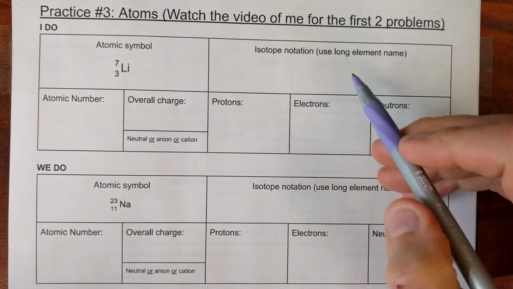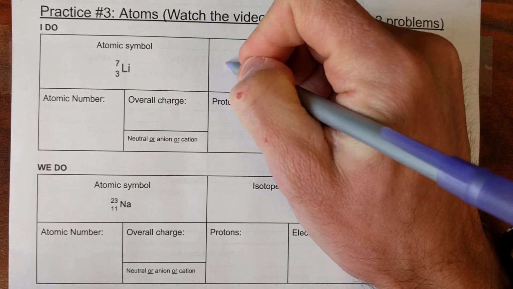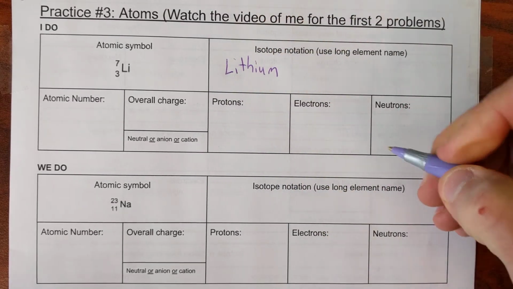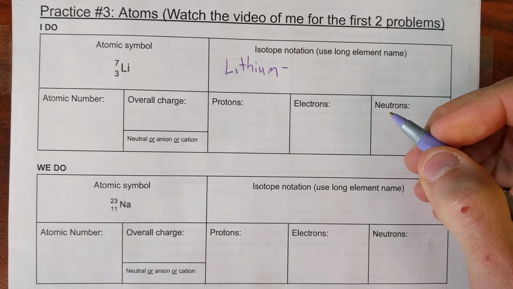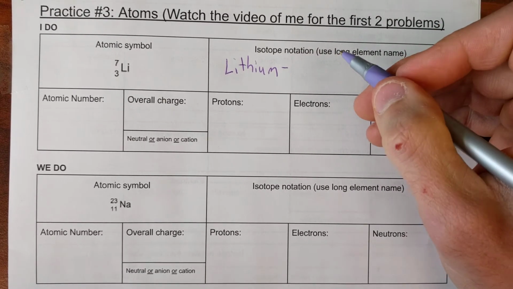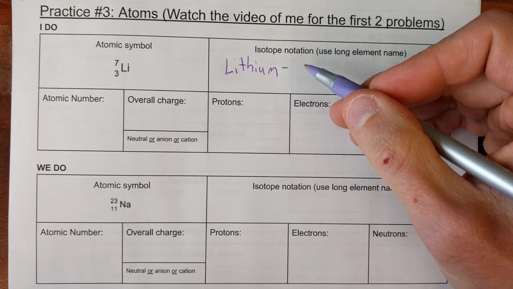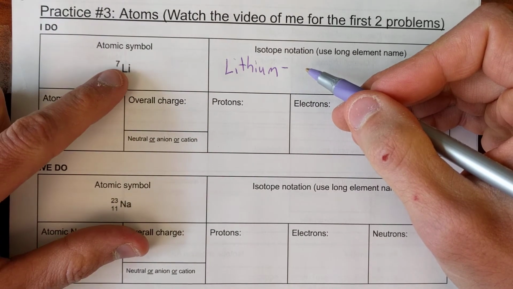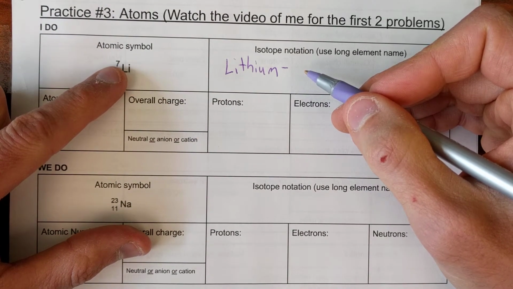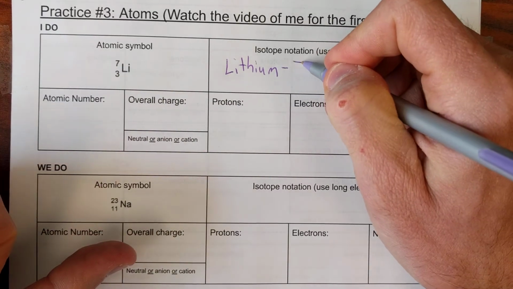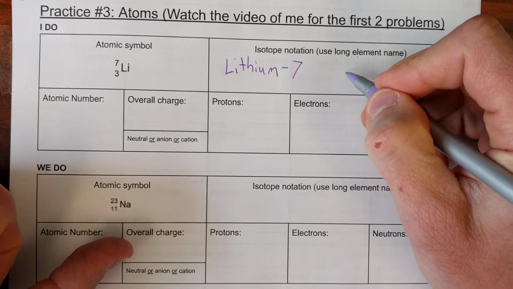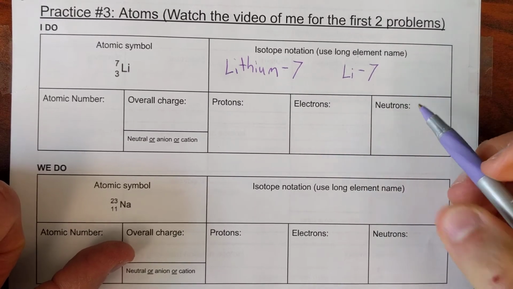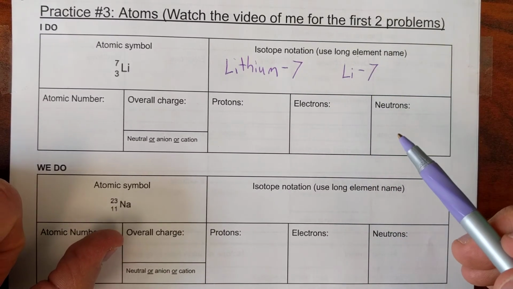So isotope notation, I want the long element name, so write it out from the periodic table. It is lithium. Then you want a dash. It's not a minus sign, it's not a negative, it's just a dash. And isotope notation demands that you use the mass number, the combination of the mass of protons and neutrons. An atomic symbol has that written right here in the upper left-hand corner. So this is lithium-7. You could also put the shorter version, Li-7, but I definitely want the long one just so you get used to the names.